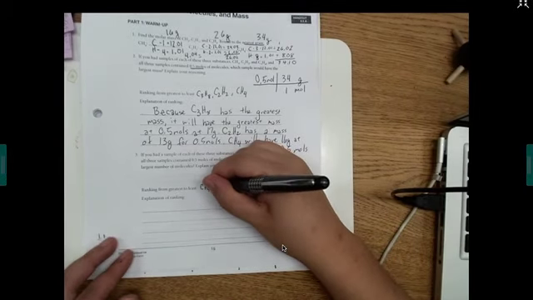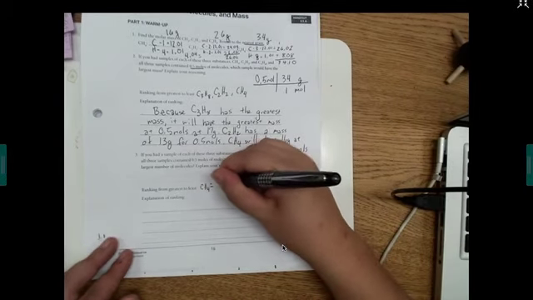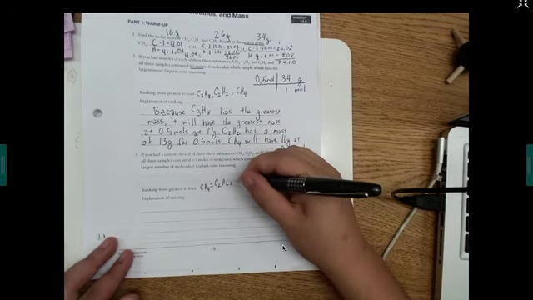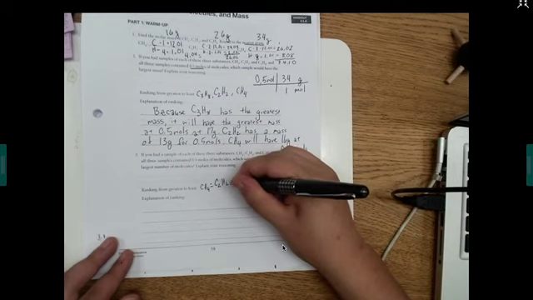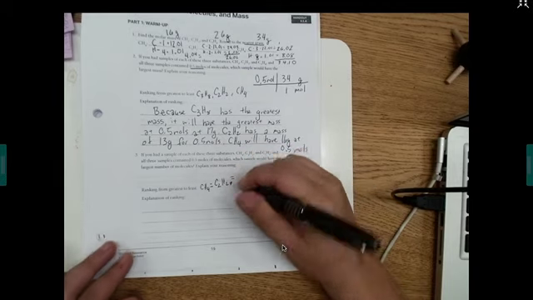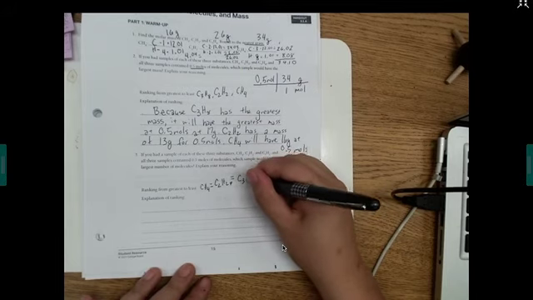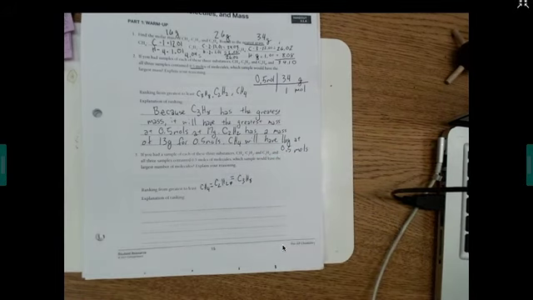So CH4 is going to be equal to C2H2, which is going to be equal to C3H8, right? And that is because you have the same amount of particles.